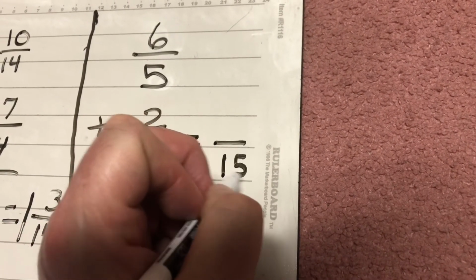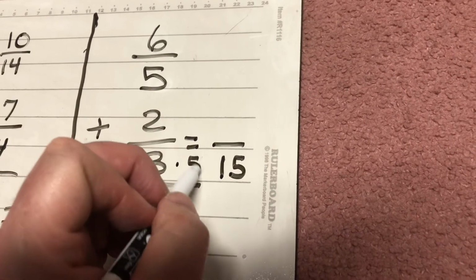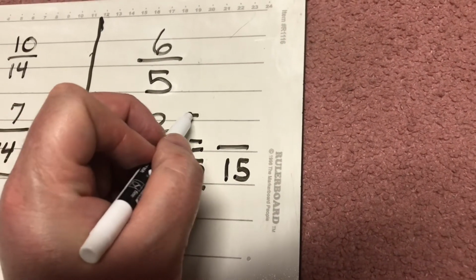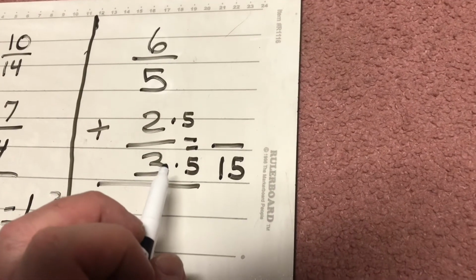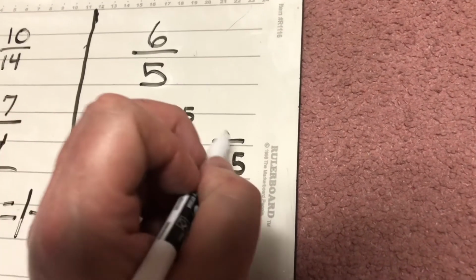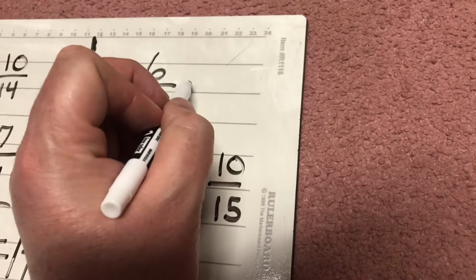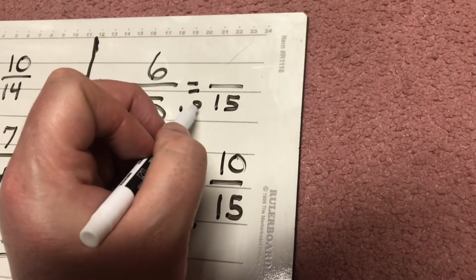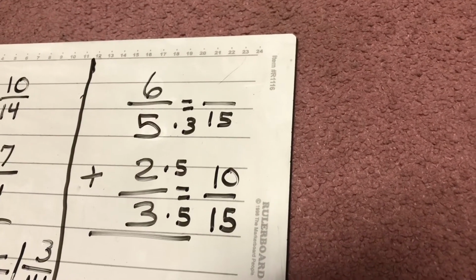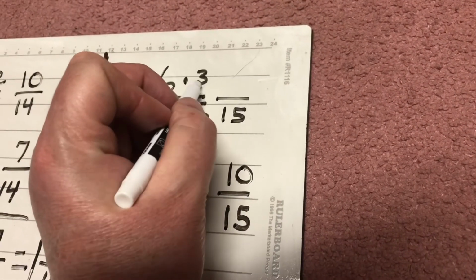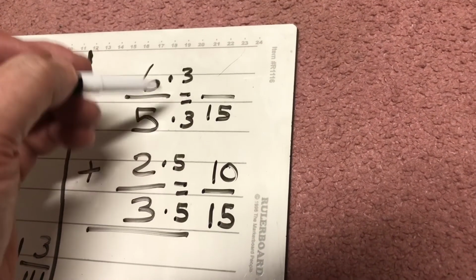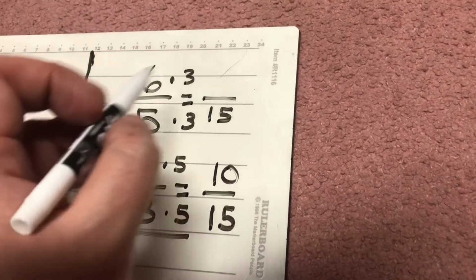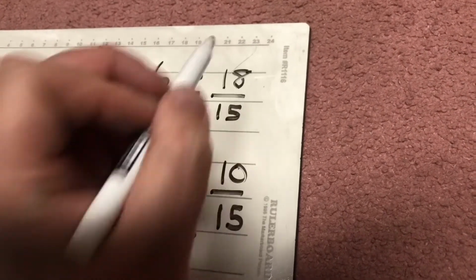So I'm going to come over here, and I know that 15 is the number I'm working with. As I said, 3 times 5 is 15. So I'm going to do 2 times 5 because I do the same thing to the numerator that I did to the denominator. 2 times 5 is 10. Now, if this one's becoming 15, this is also becoming 15. And as I stated before, we know that 5 times 3 is 15. So I have to do 6 times 3 because I'm doing the same thing to both the numerator and the denominator. 6 times 3 is 18.